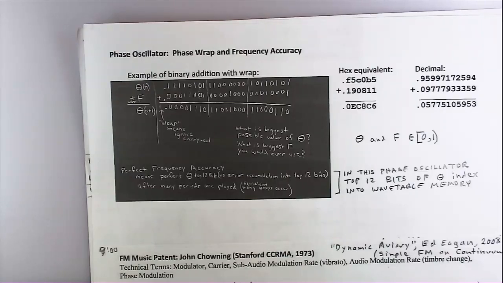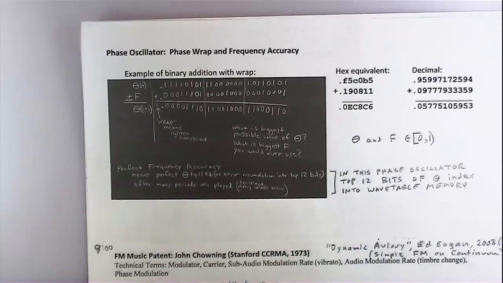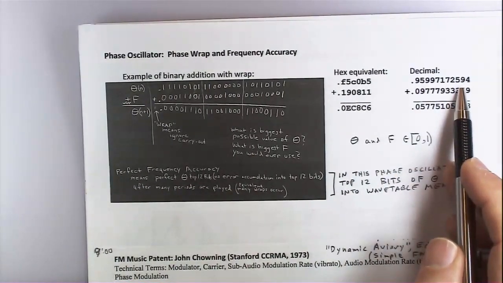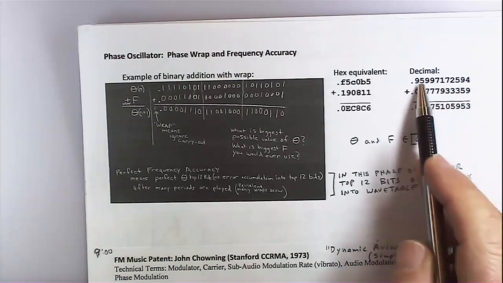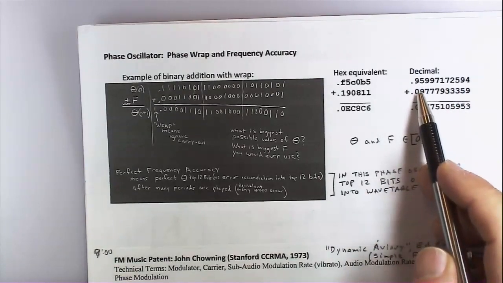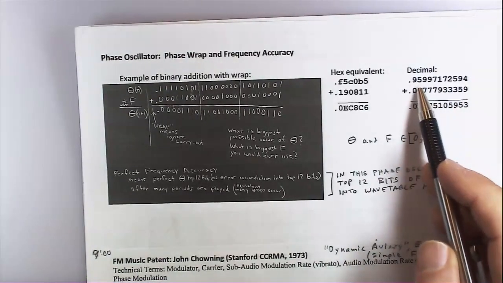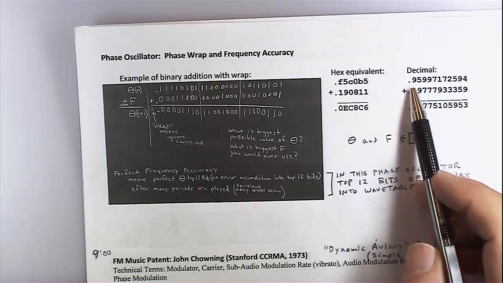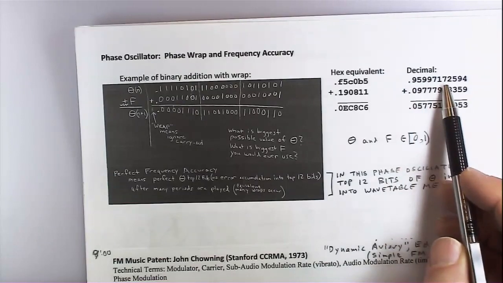nothing magic happens at 360 degrees or 2 pi or whatever system you're using. You can just do mod 2 pi or mod 360 degrees, and that's that. So it's nothing very amazing, really. It's just very important you do this. In decimal, I can represent these things in decimal. Why do that? It's just easier for me to understand. So this is decimal 0 to 1, not 0 to 360 degrees, so this was phase on the 0 to 1 scale of 0.959997.